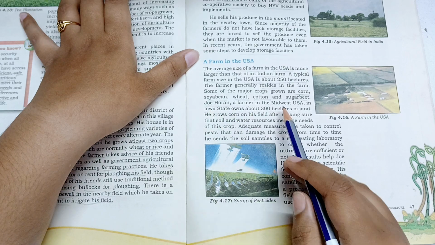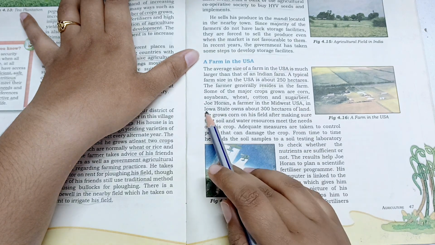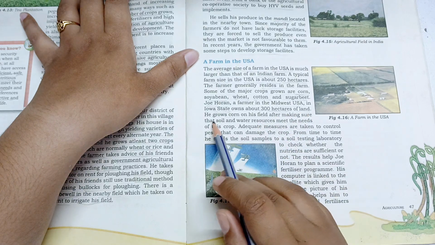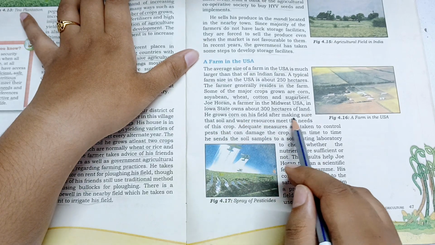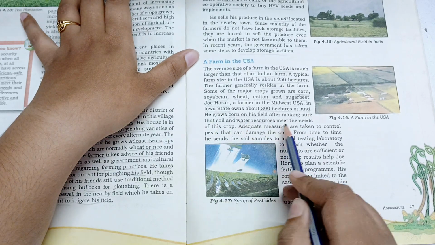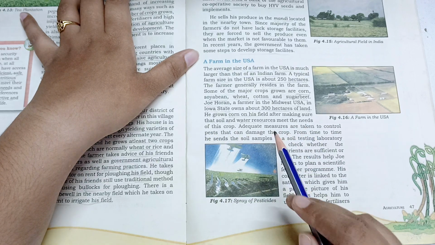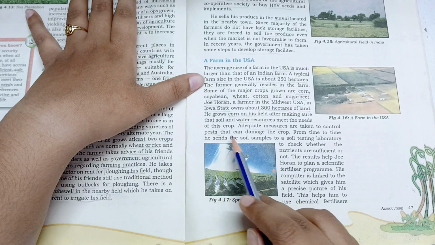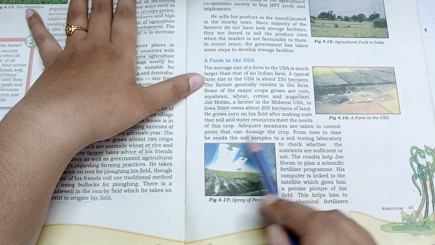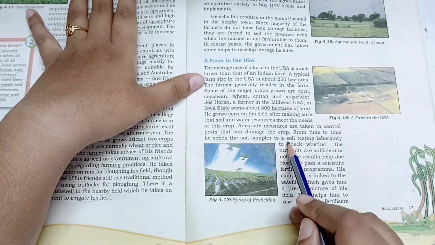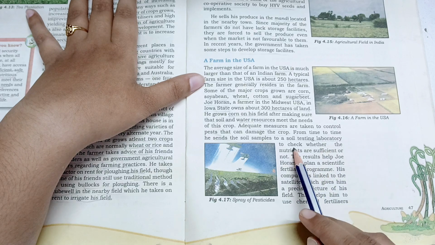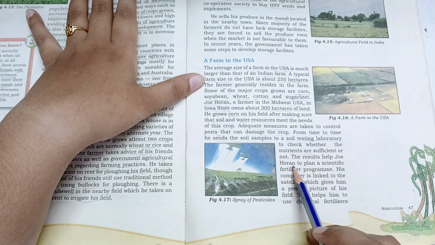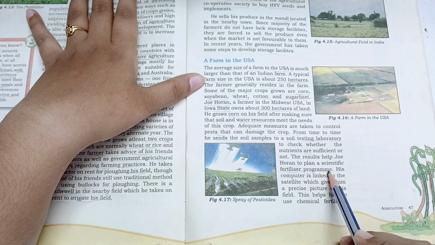Joe Horan, a farmer in the Midwest USA in Iowa State, owns about 300 hectares of land. He grows corn on his field after making sure that soil and water resources meet the needs of this crop. Adequate measures are taken to control pests that can damage the crop. From time to time, he sends the soil samples to a soil testing laboratory to check whether the nutrients are sufficient or not. The results help Joe Horan to plan a scientific fertilizer program.